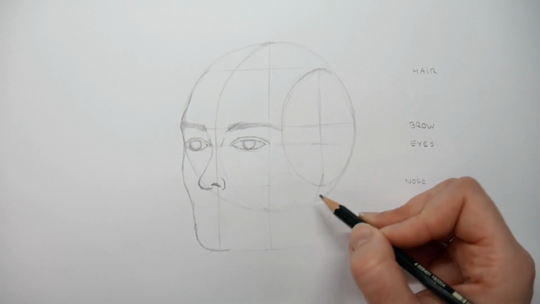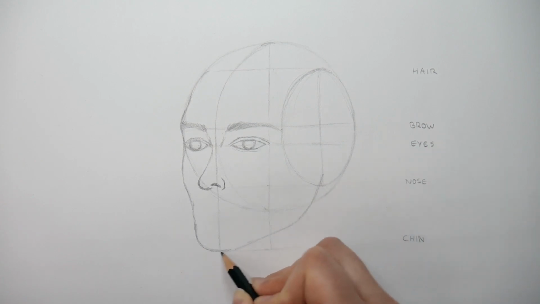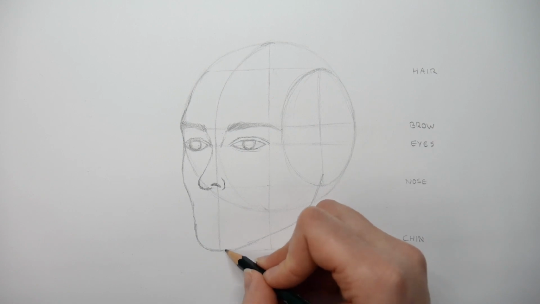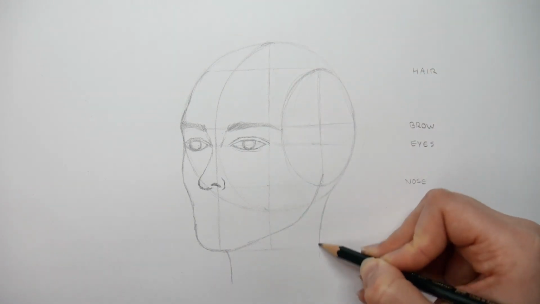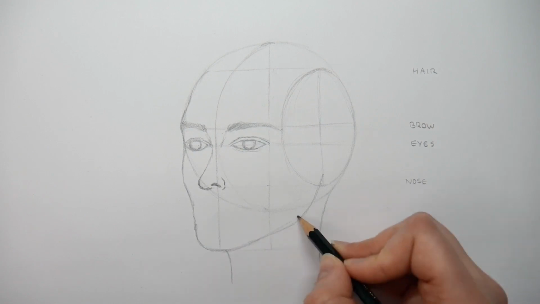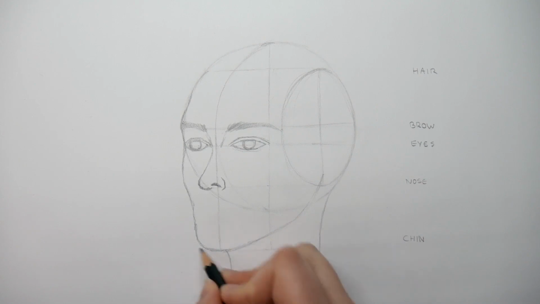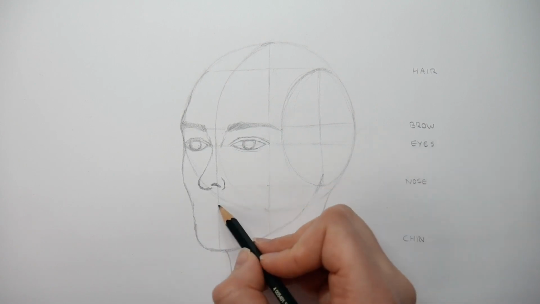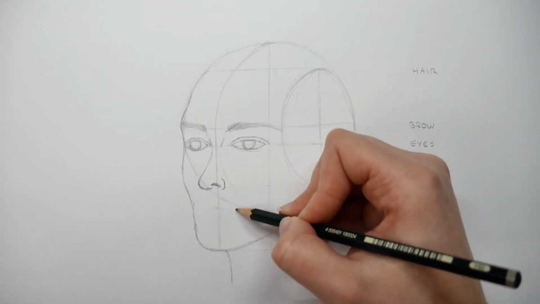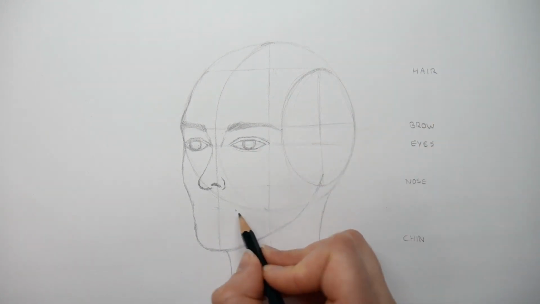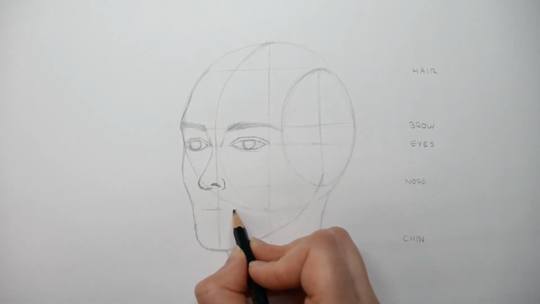Now, if you look up some different reference photos and the person is looking a bit up or a bit down, that can change the proportions because of perspective. For example, if the person is looking up, you will see less of the forehead and more of the chin. And if the person is looking down, you will see more of the forehead and less of the chin. So those are also some things to remember and practice.